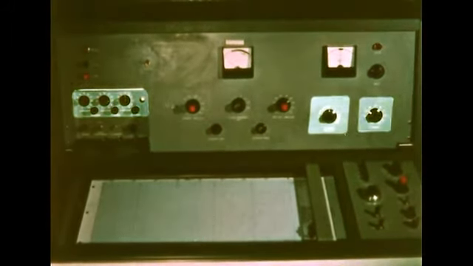The first group controls the magnetic field homogeneity. The second group controls the intensity of the radio frequency field. The third group controls the receiver and the spectrum amplitude. The fourth group controls an electronic integrator for measuring peak areas. And the fifth group controls the recorder.